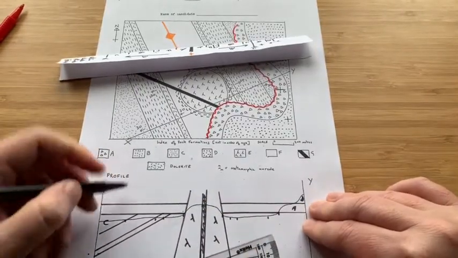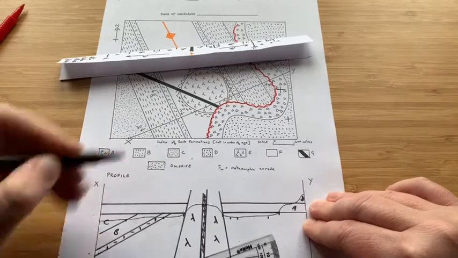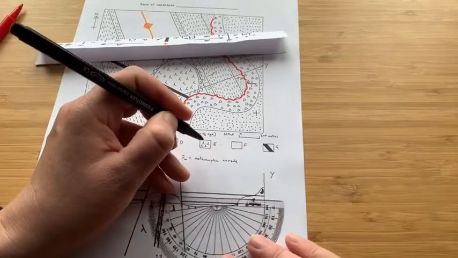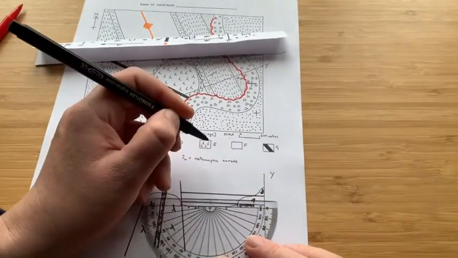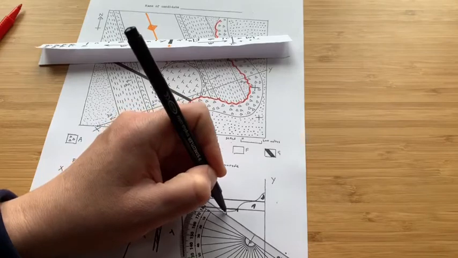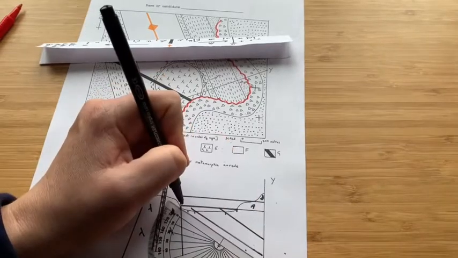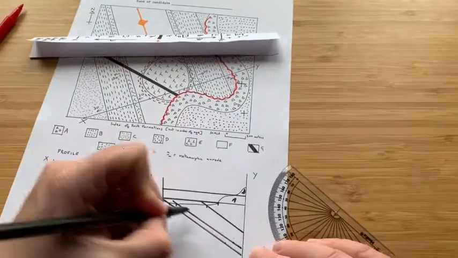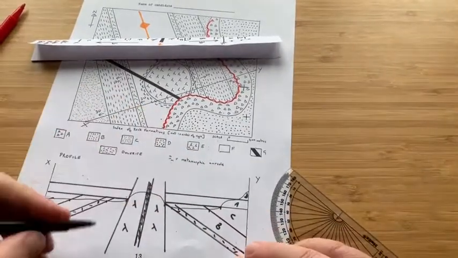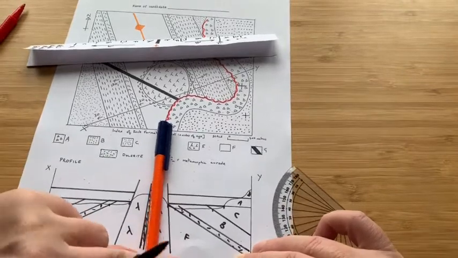So this is layer C, layer B, and we've got the dolerite there, so I just put the symbol on. There's dolerite again, there's layer B, and there's layer C. The layer in the middle is layer F. The fold axis will be down the middle, but I'm not going to draw it because it's been cut across by the Pluton.